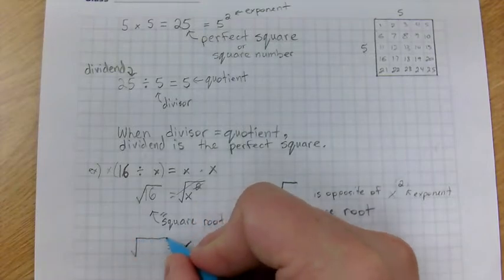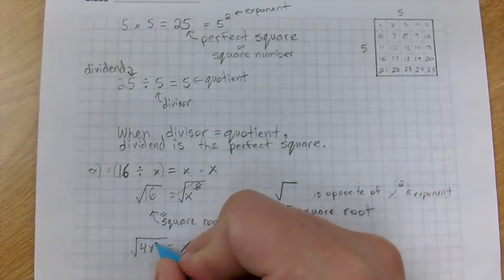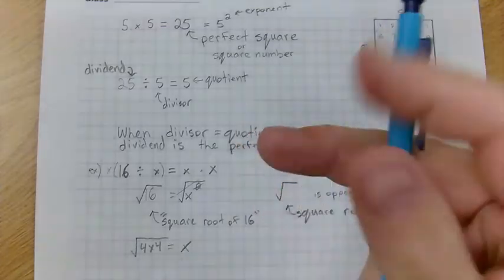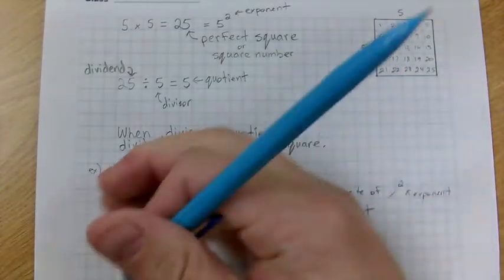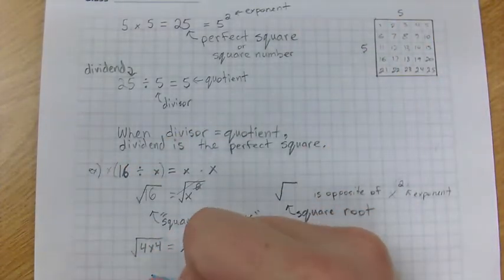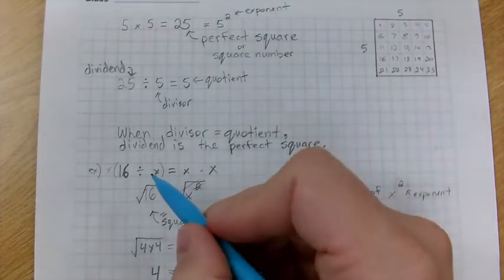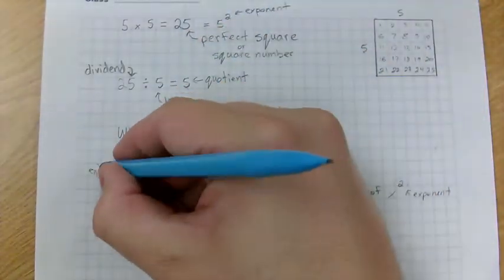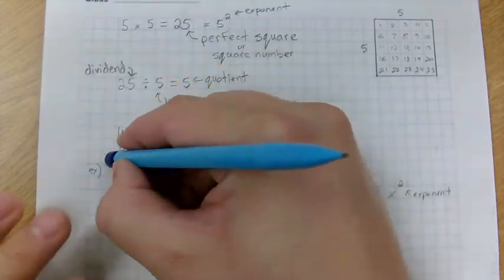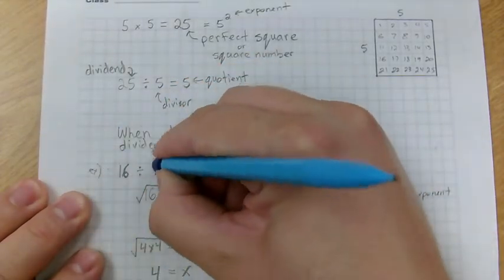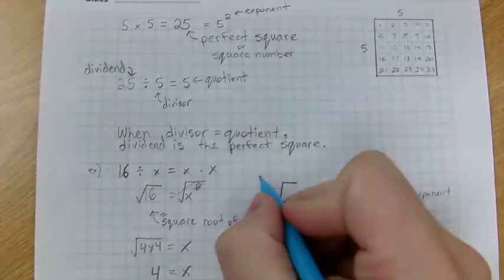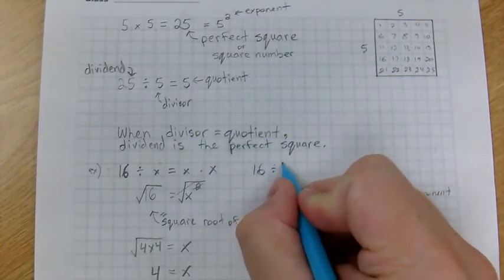So here we know that 4 times 4 is equal to 16. Those are the same numbers. When you get those same numbers, you can get rid of the root sign, and you end up with just one of those equals x. So what number would have worked here right at the start? When we had 16 divided by x equals x, well, it would have been 4, because 16 divided by 4 equals 4, right?